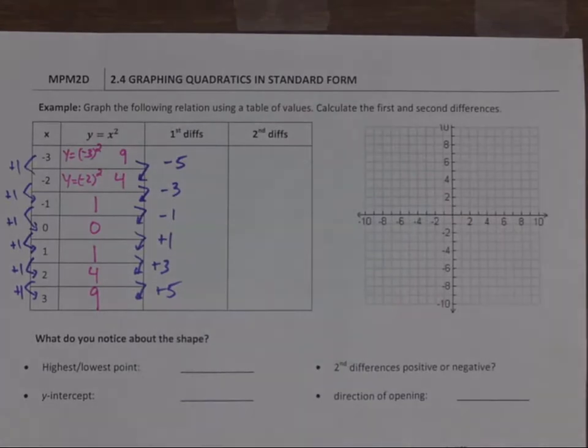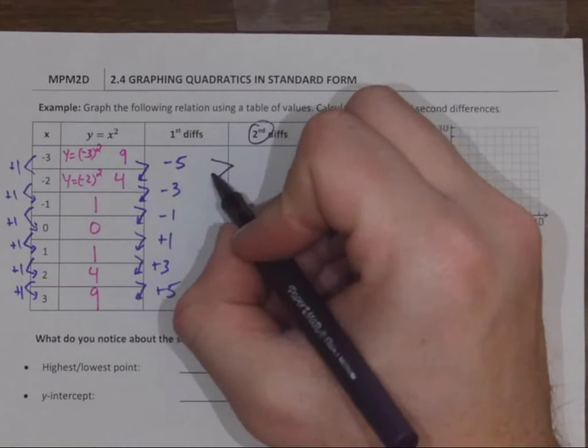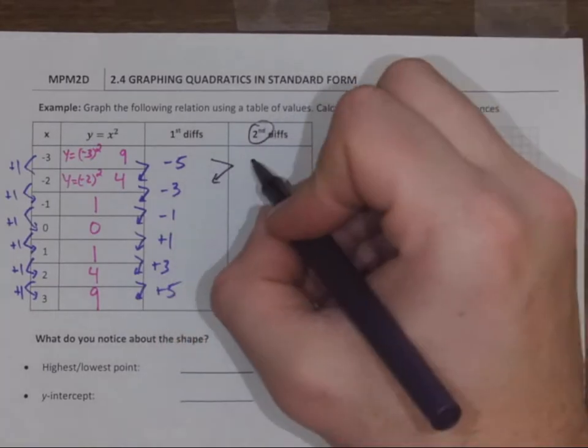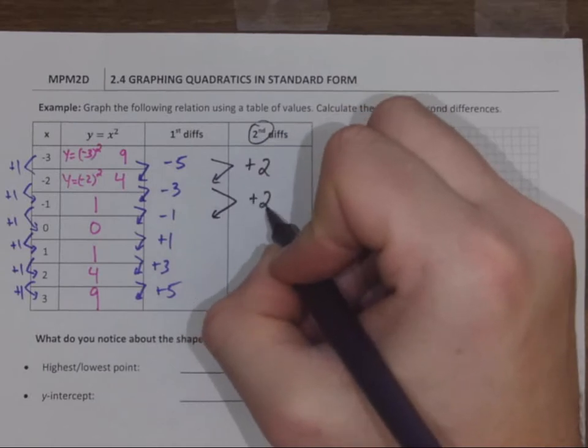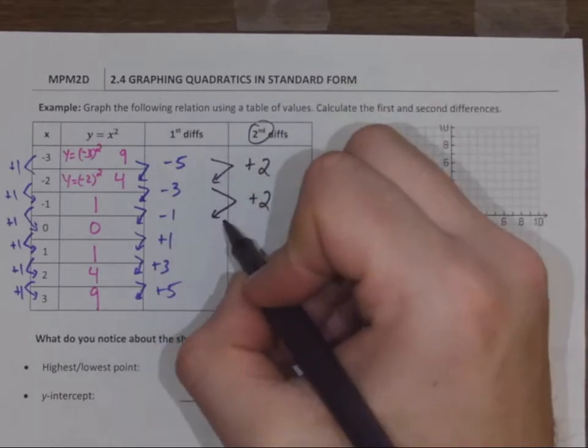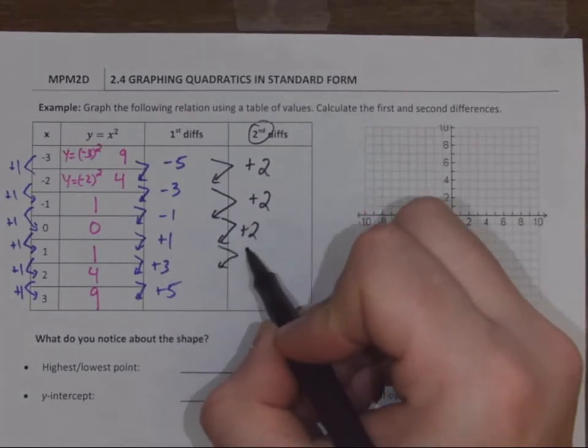They're not the same, so it's not a line. From that point, we're not done. We need to take the second differences. We're going to do that again. If we do it a second time, from negative 5 to negative 3, we go up 2. From negative 3 to negative 1, we go up 2. Negative 1 to 1, we go up 2. From 1 to 3, we go up 2.